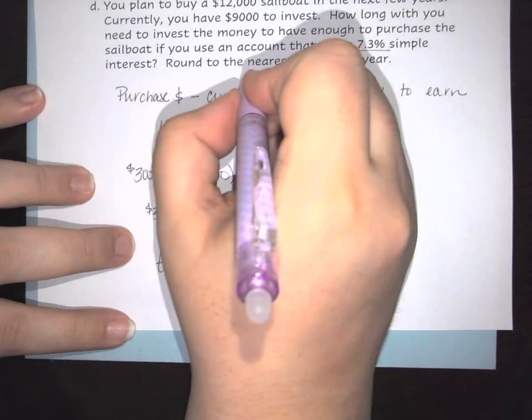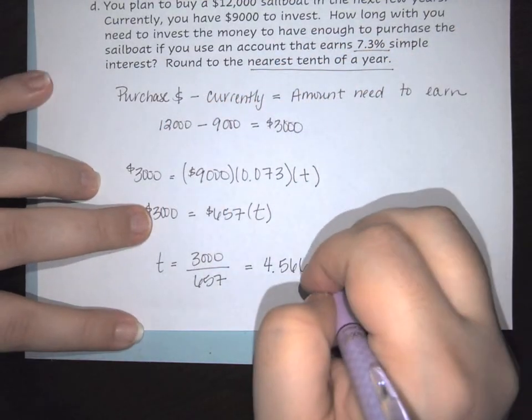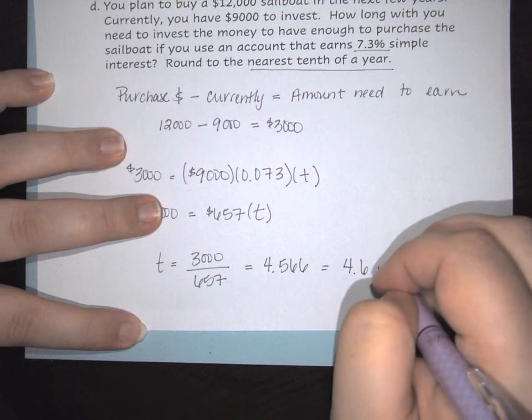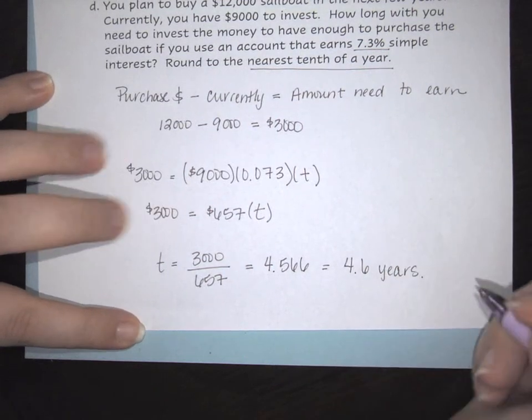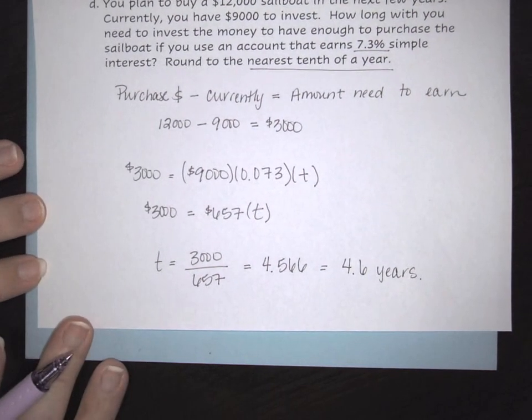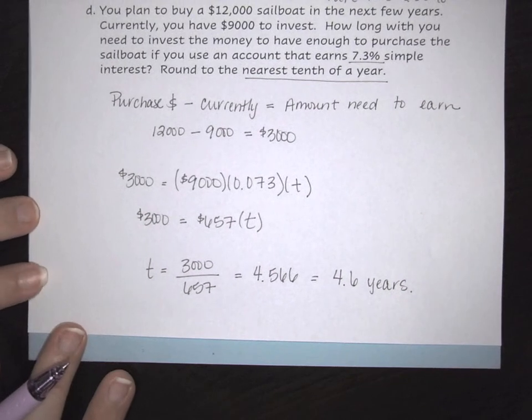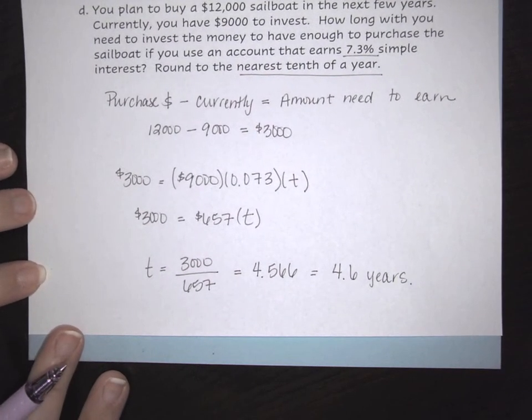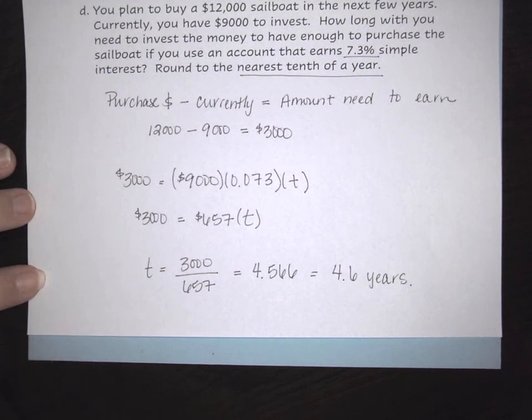We want to round to the nearest tenth of a year, so this would be 4.6 years. So it's going to take me 4.6 years to earn the additional $3,000 that I need in order to buy the sailboat that I wanted.